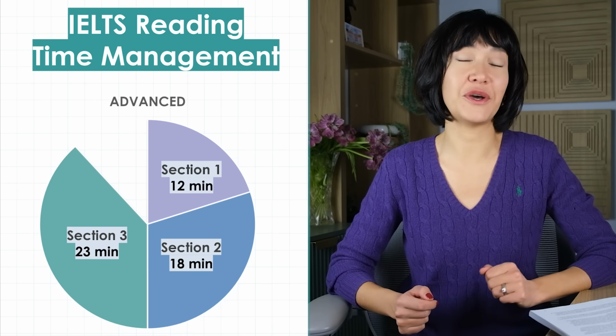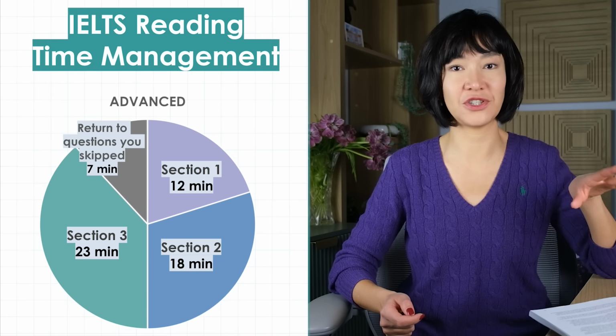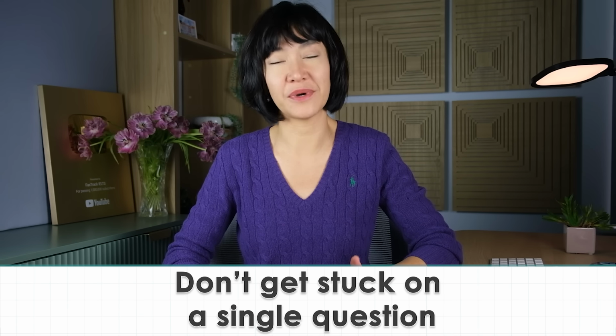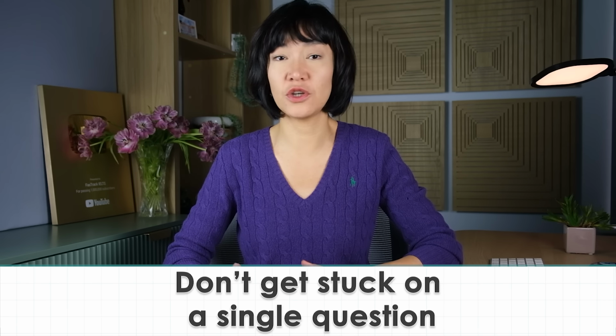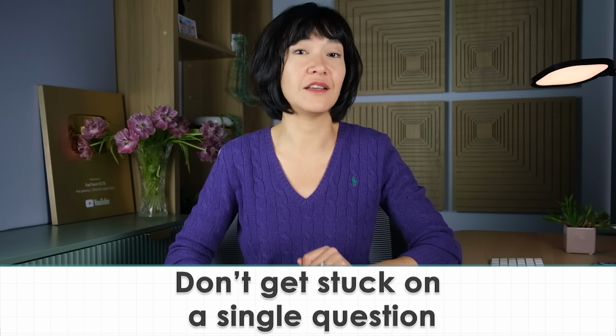And that leaves you about 7 minutes at the end to go back to those questions you skipped. Just make sure that extra speed doesn't mean extra mistakes. And one important habit, don't get stuck on a single question. If something's taking too long, make your best guess, move on, come back at the end if you still have time.